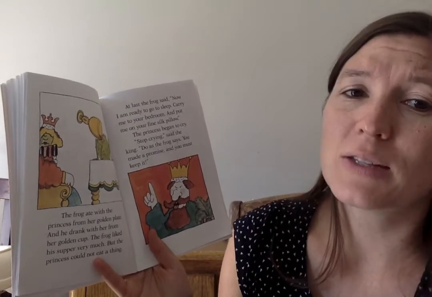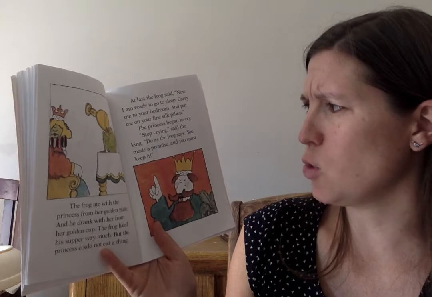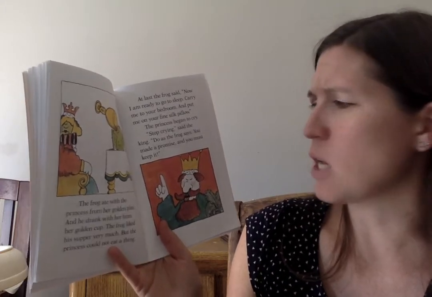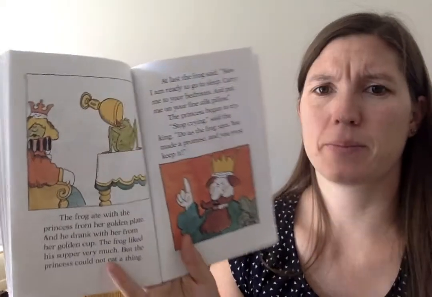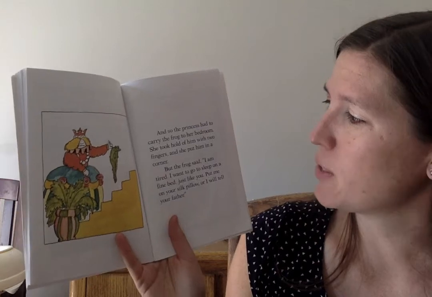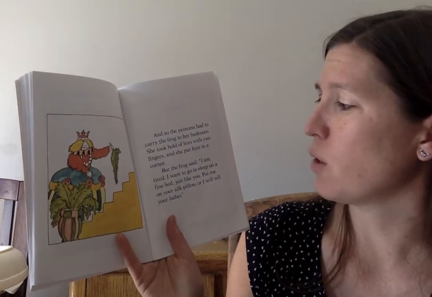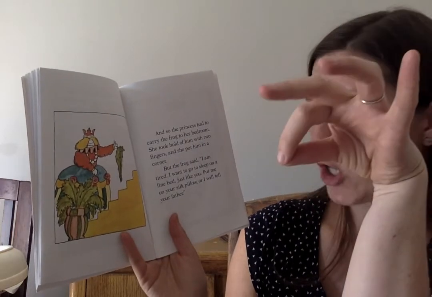The princess began to cry. Stop crying, said the king. Do as the frog says. You made a promise and you must keep it. And so the princess had to carry the frog to her bedroom. She took hold of him with 2 fingers and she put him in a corner.